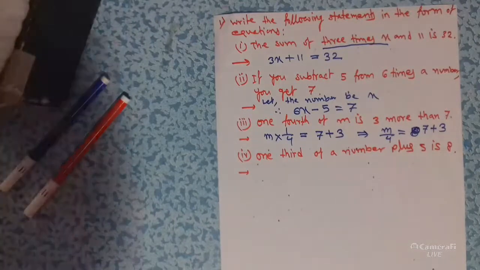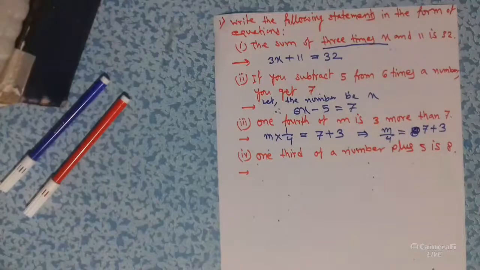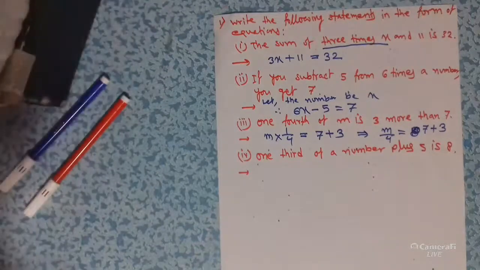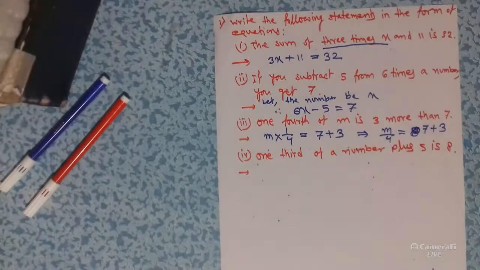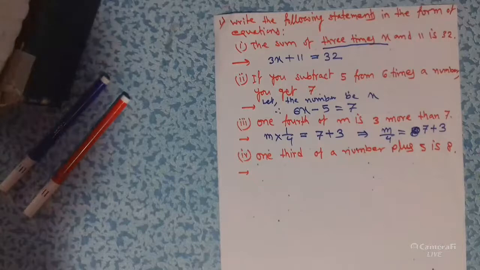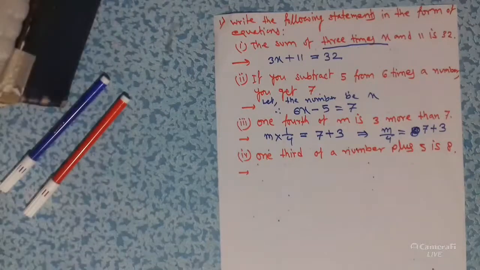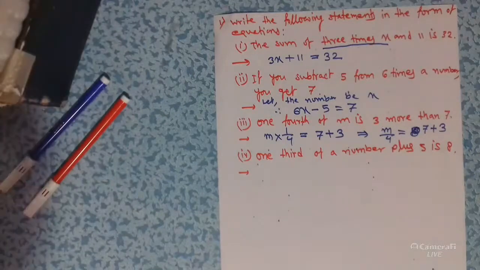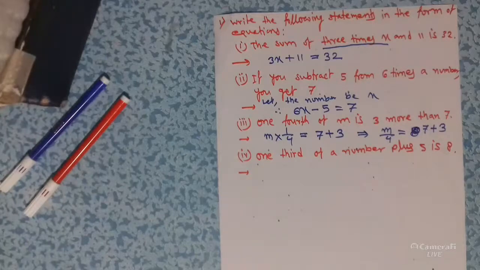Some student has said that 1 by 4 multiply m is equal to 3 plus 7. Yes, it is correct. 7 plus 3 or 3 plus 7, both are correct. Now problem number 4. 1/3 of a number plus 5 is 8.